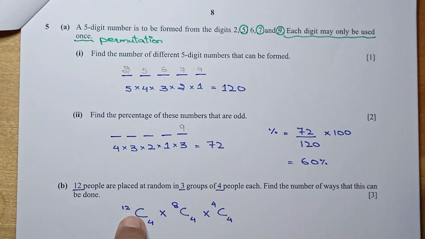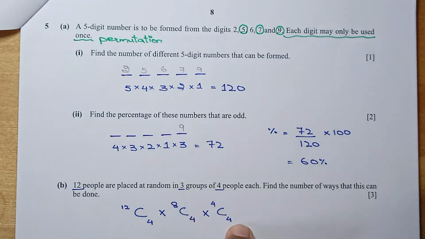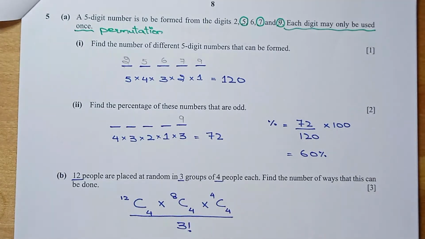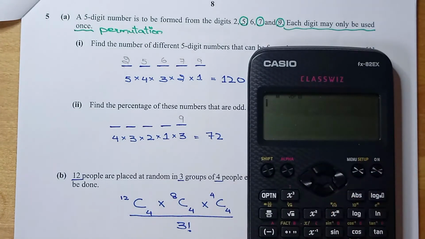So here in each group we are using 4, and then we need to divide it by 3 factorial. Why are we dividing by 3 factorial? Because we need to make 3 groups, and so we divide by 3 factorial, and in the 3 groups there are 4 people each, right? So let me solve this.